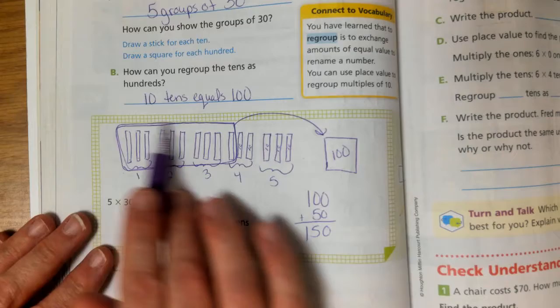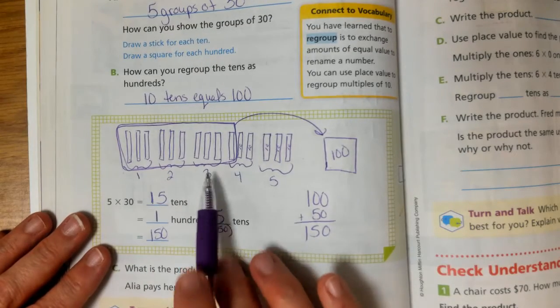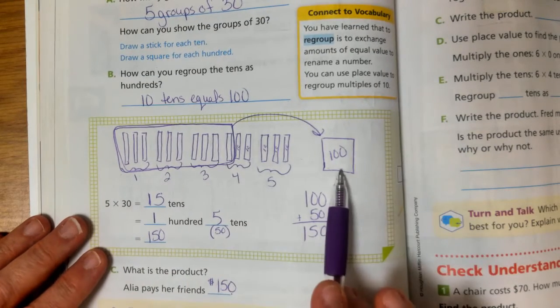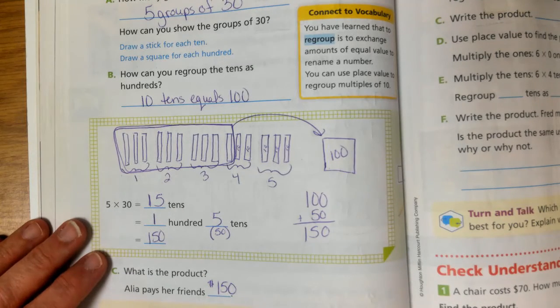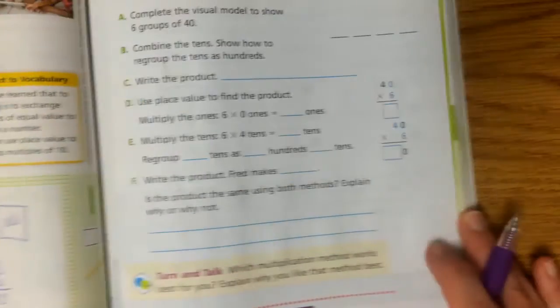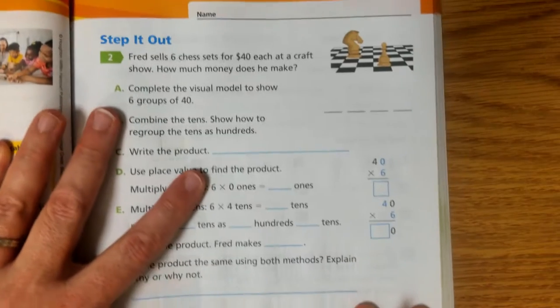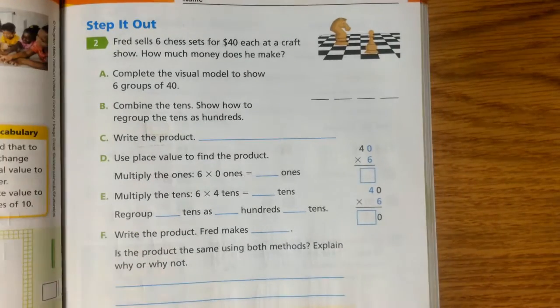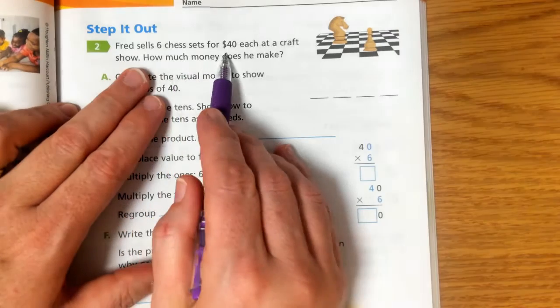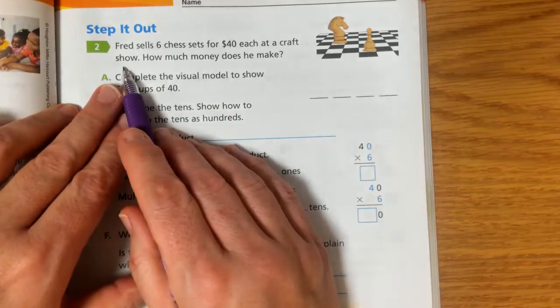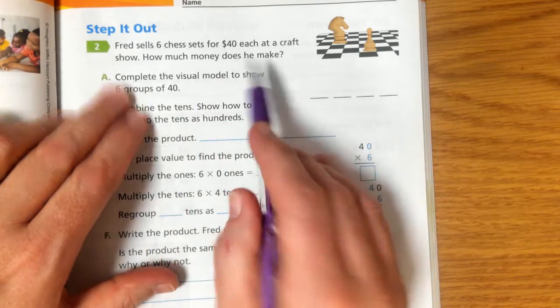So we're regrouping our groups of 10. If I have 10 tens, I will have a 100. And then I have my leftover tens that I have to add up to see how much I add to my 100. Okay. So now we're going to see Fred. And Fred sells 6 chess sets for $40 each at a craft show. How much money does he make?